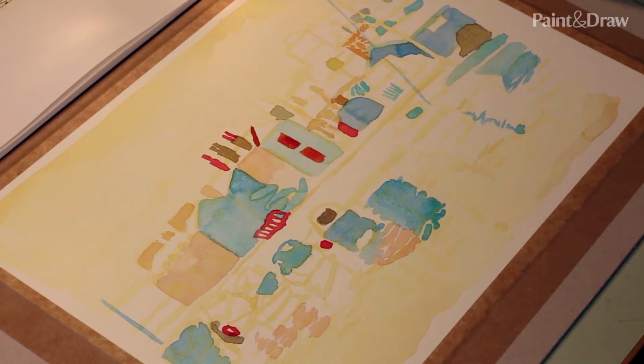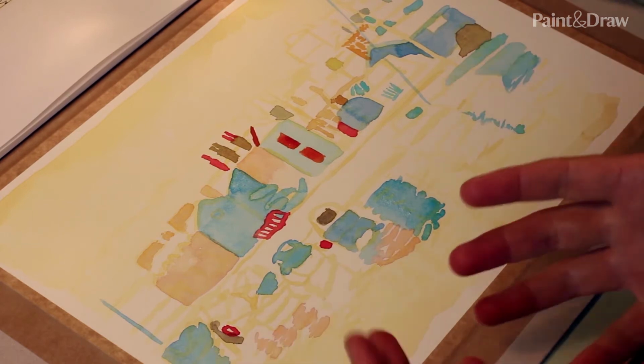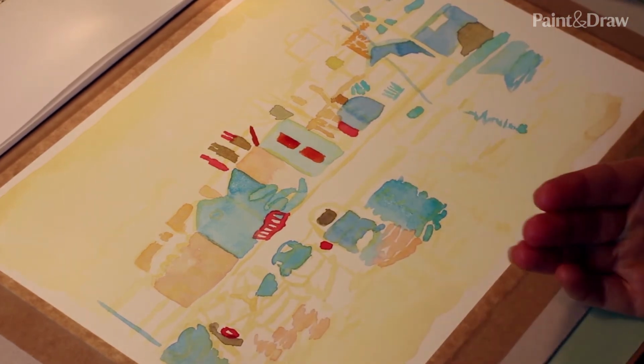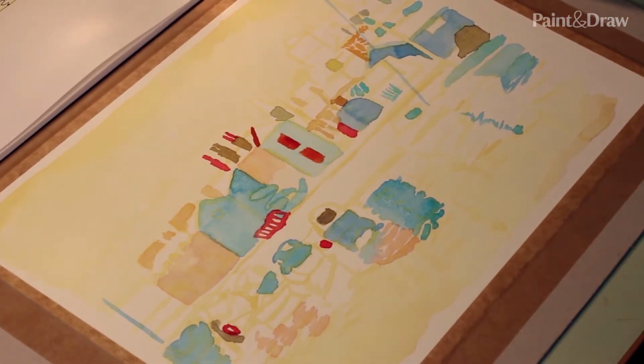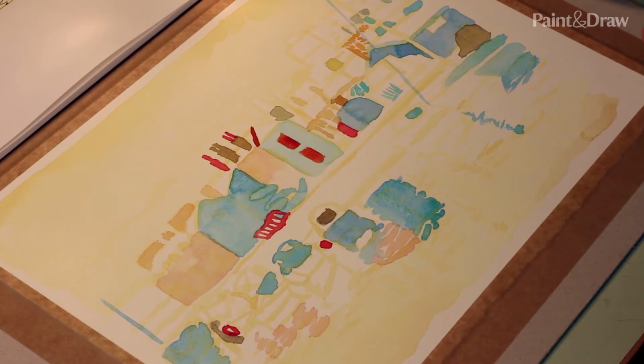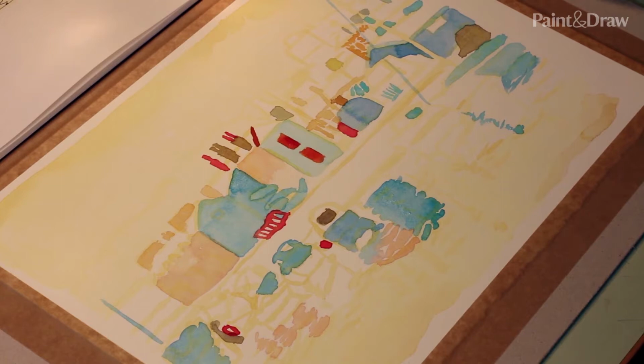So the last stage was all about preserving areas that are either light or very brightly coloured, that you don't want to lose by the end when you've put in all your layers. You want to preserve certain little specks of really bright colour.